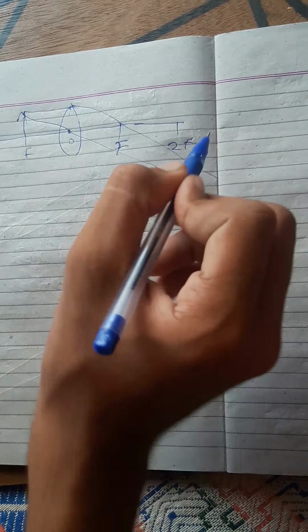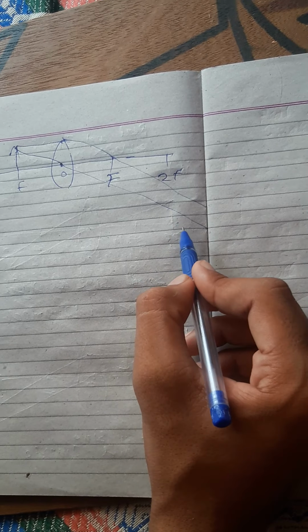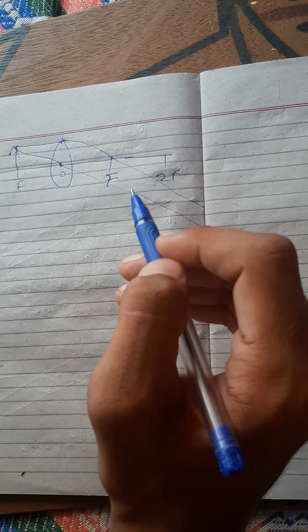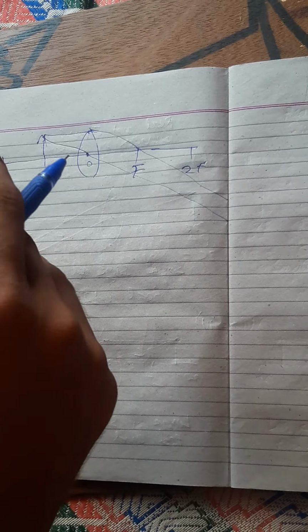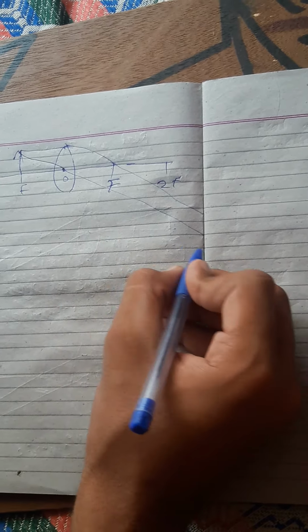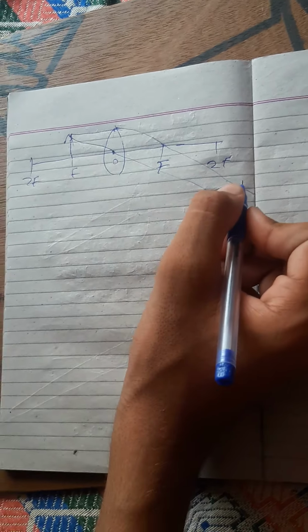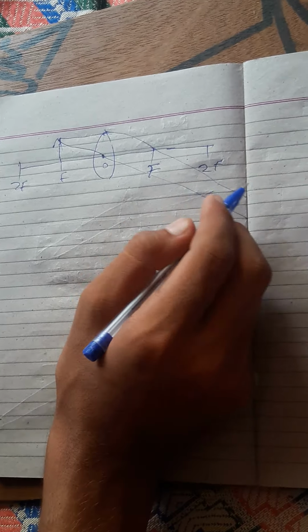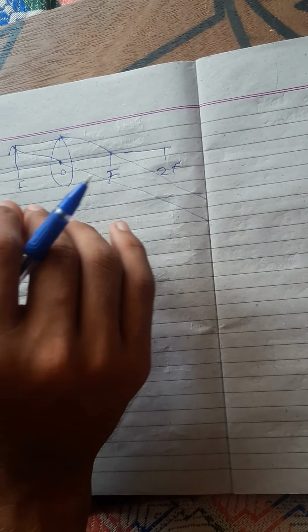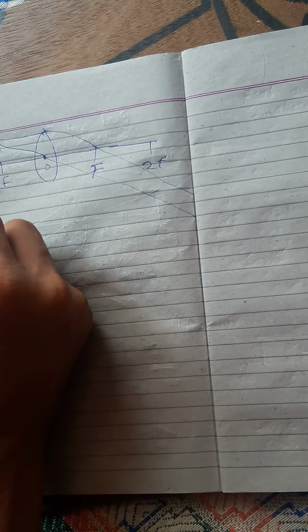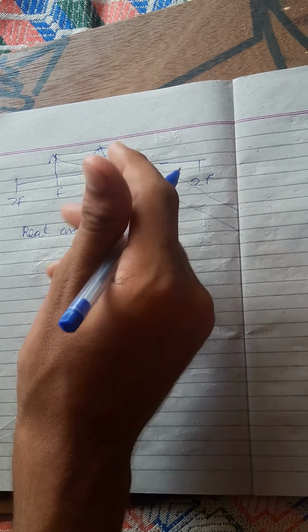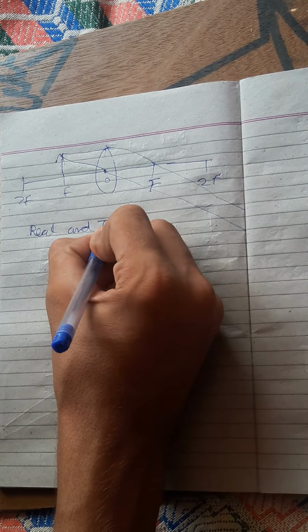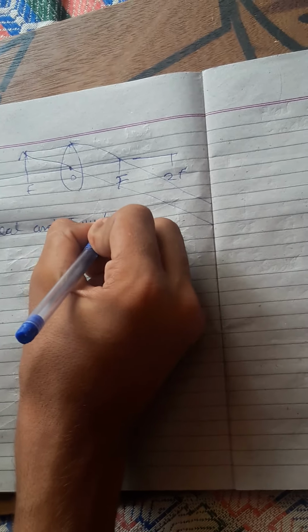We know they are converging, but we can't see where they end. Since they are converging, they would meet at some point, so the image would form at infinity. They are not diverging, so a real and inverted image is formed when two converging rays meet.